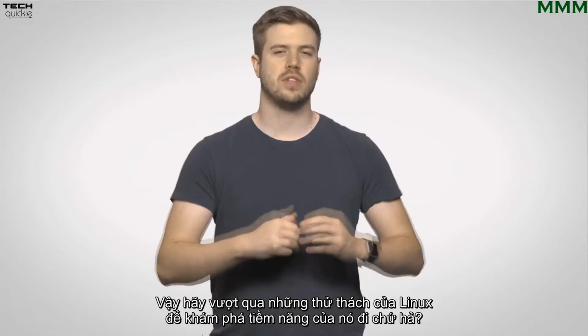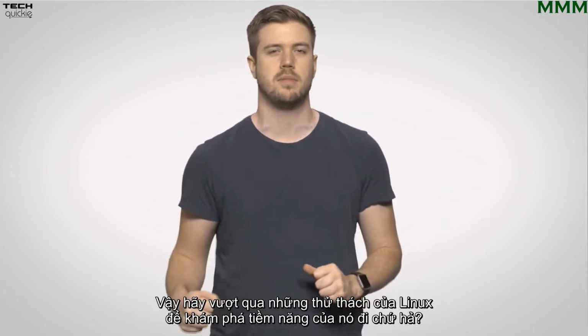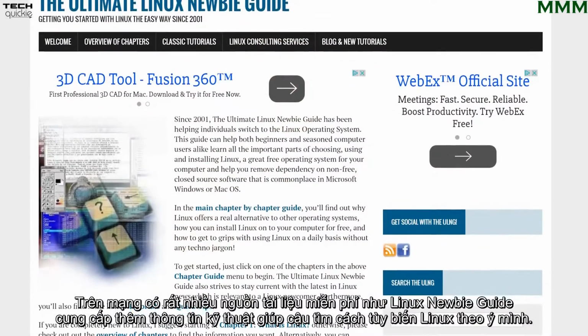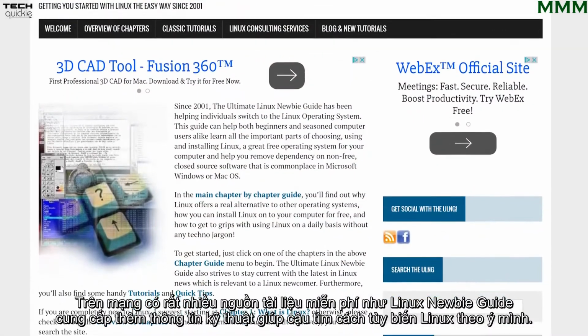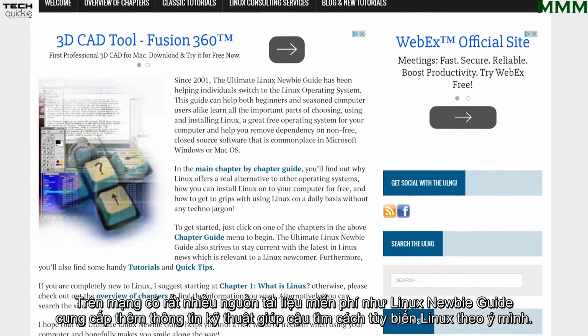So if trying to master the challenges that Linux presents in order to tap into its potential sounds like something that you want to do, check out some of the numerous free resources available online, like Linux Newbie Guide, to get additional technical info and figure out exactly how you'd like to customize it.